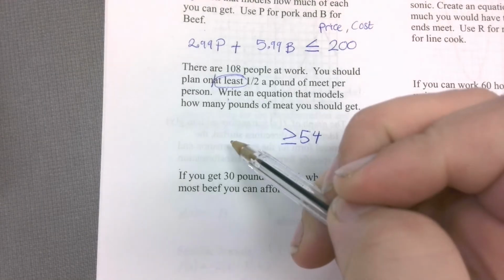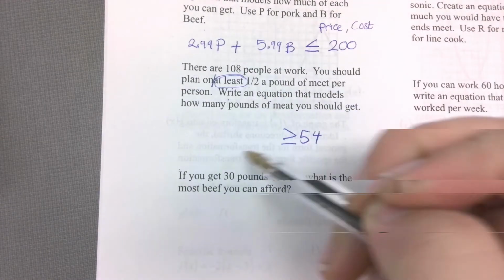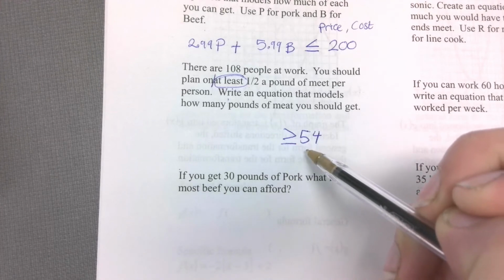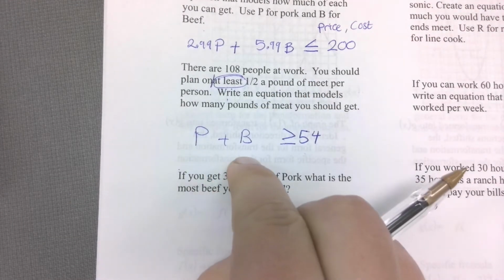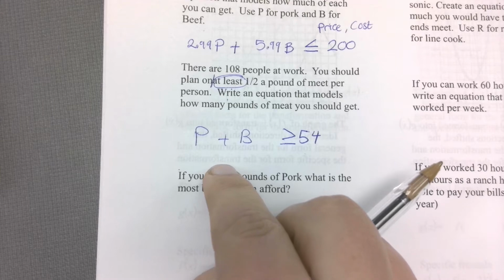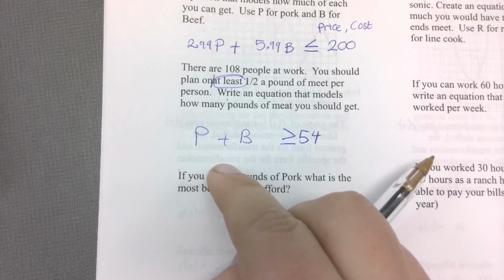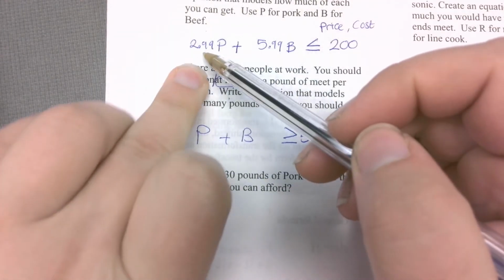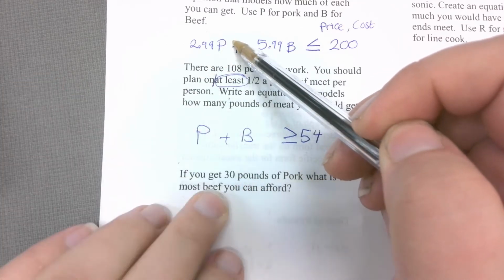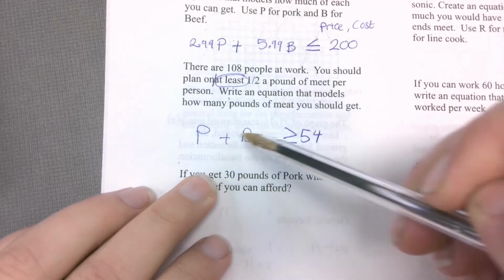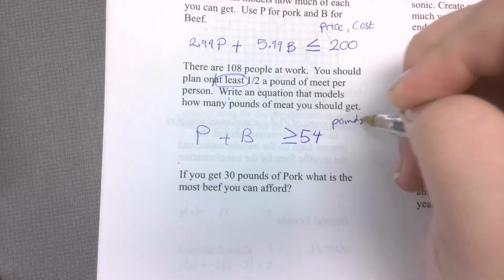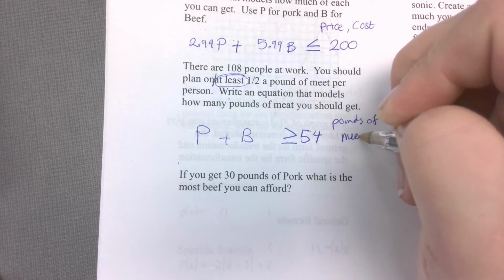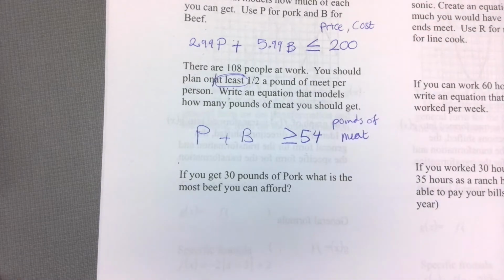Okay, now what is going to come together to make this pounds? What are our 2 types of meat? Pork and beef. And remember that the pork and beef in the letters just means how many pounds, right? Because we're taking the $2.99 per pound times the pounds of pork, plus the pounds of beef. So this is our equation for pounds. It's our pounds of meat.